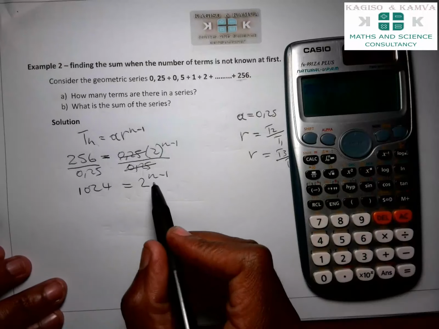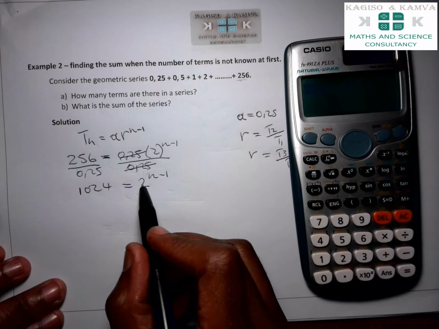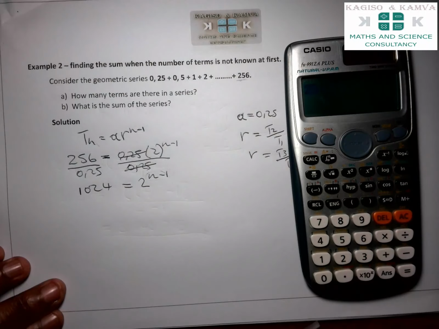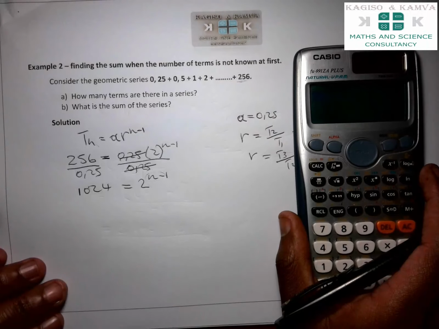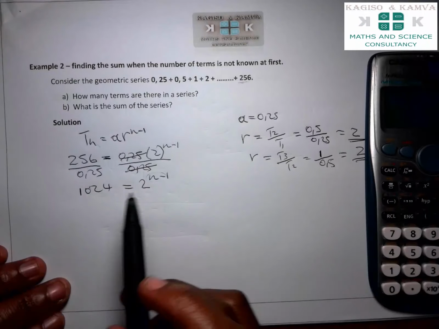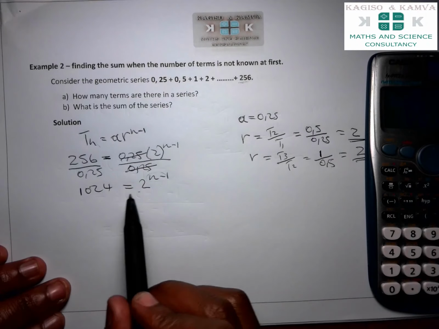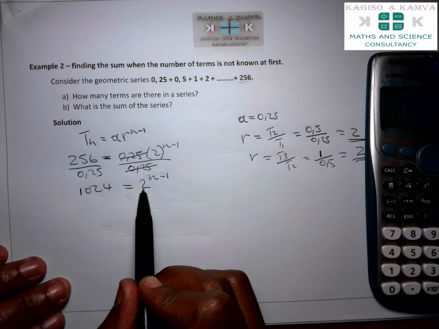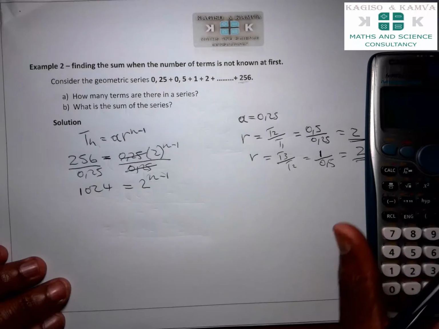Now how do we bring this down? We apply the laws of logs. With the laws of logs, we say the log of this number to base 2, because 2 is the base, is equal to the exponent.